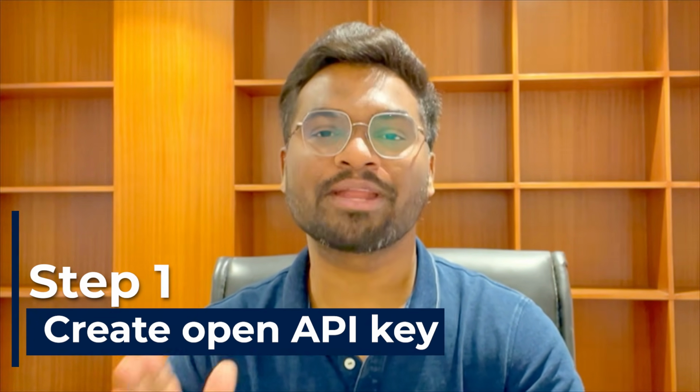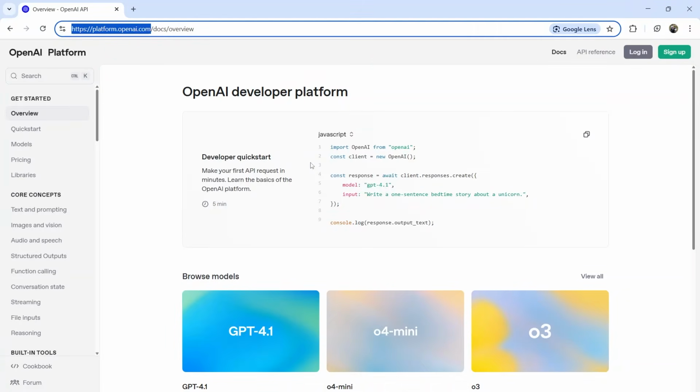Let's jump to step 1, which is creating the OpenAI key. I'll show you how to do it so you can create an OpenAI key and build your full stack generative AI application. Okay guys, let's get started. First, head over to platform.openai.com and sign into your OpenAI account. If you don't have an account, don't worry, just click on the sign up button and it's free to get started.